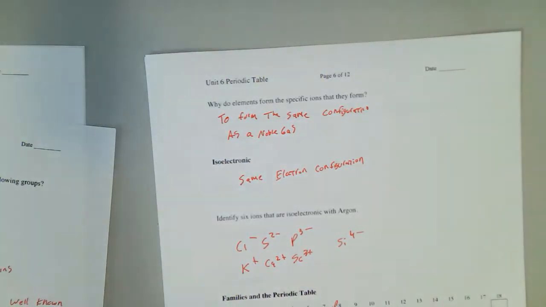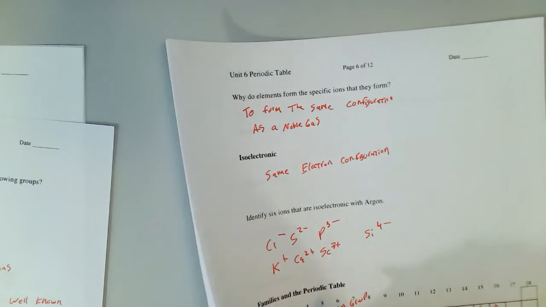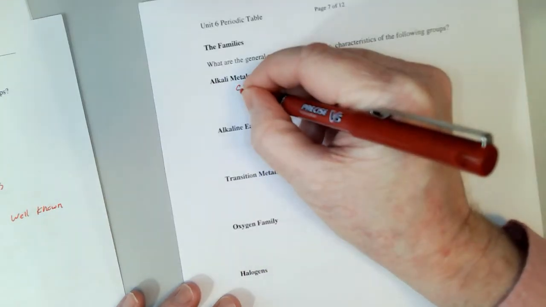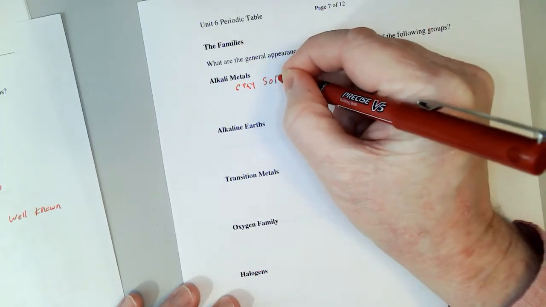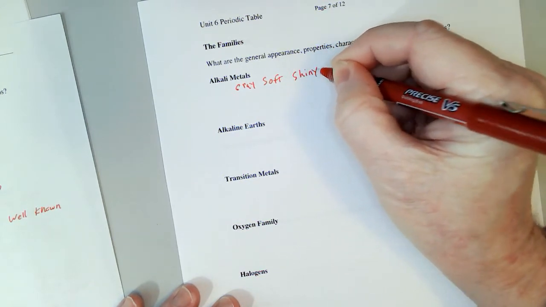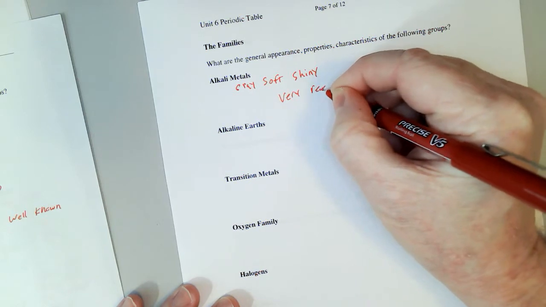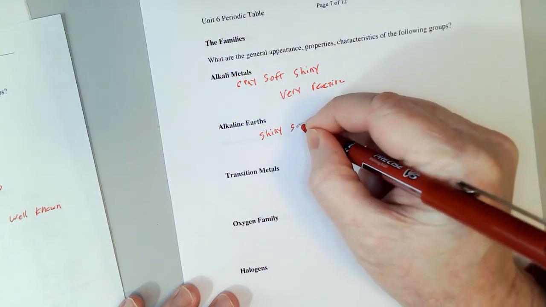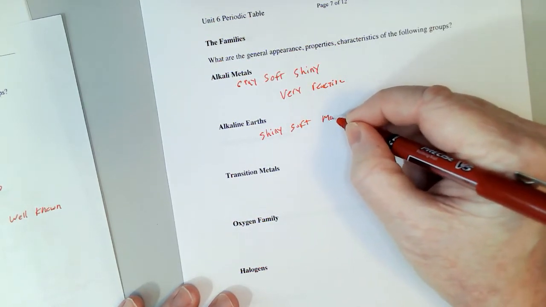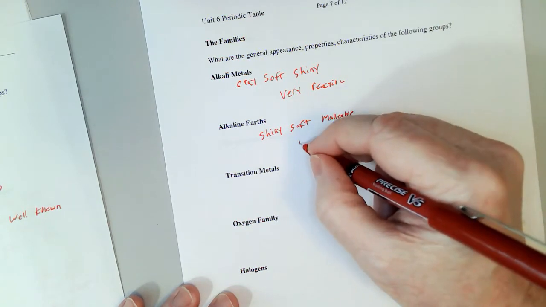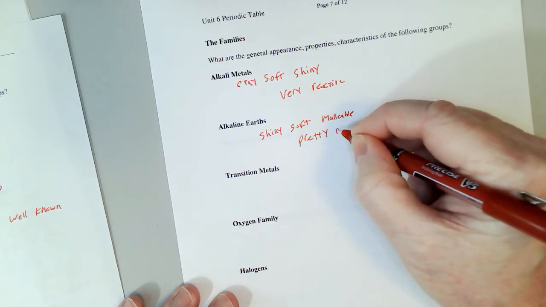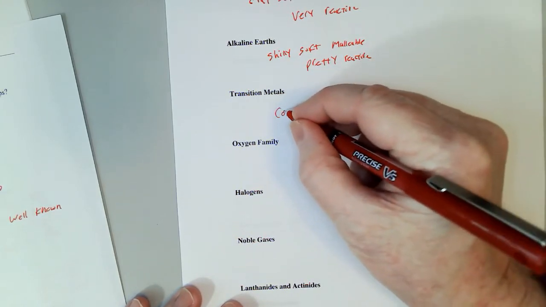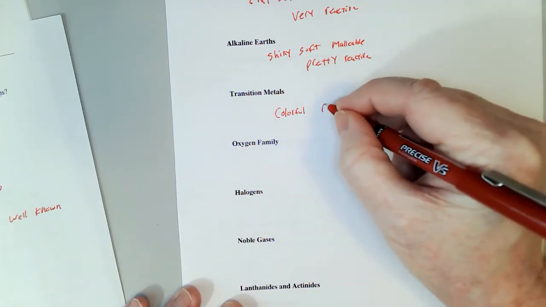Now, property-wise, within a family, what we end up seeing are some pretty similar things. Not always. Alkali metals: gray, soft, shiny, very reactive. You got that out of the lab. Alkaline earths are shiny, soft, malleable, pretty reactive, not quite as reactive. Transition metals: ooh, colorful. And really variable.